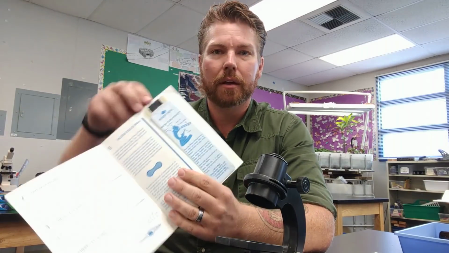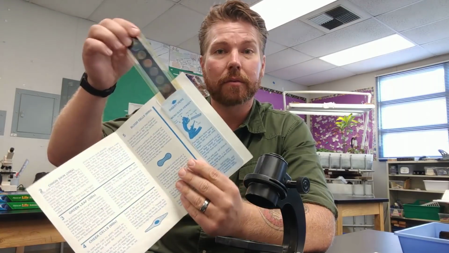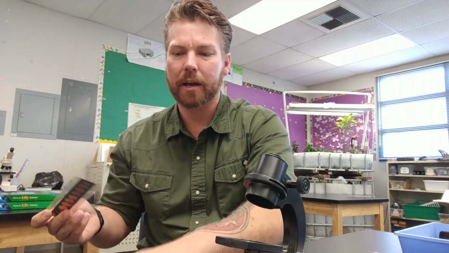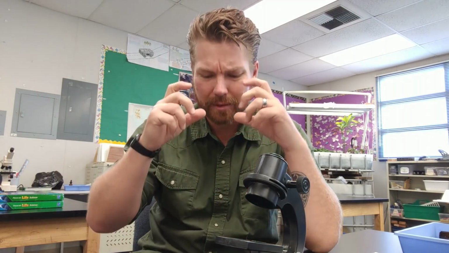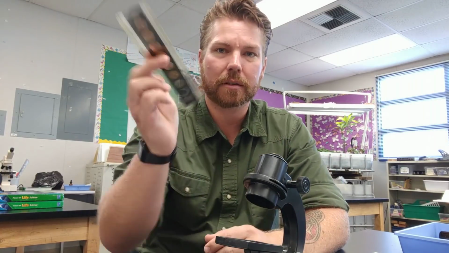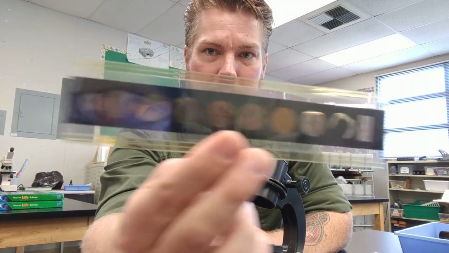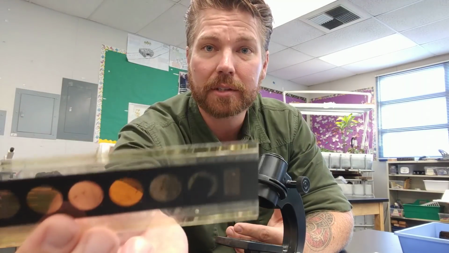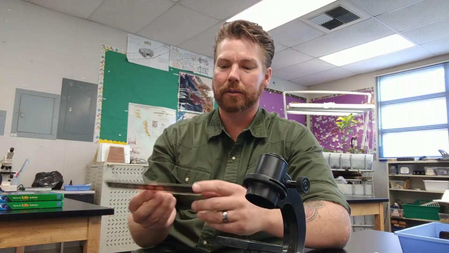We want to open that up, and there should be a piece of film in here. The microviewer kind of works like one of those things that you put the disc in and you click the thing and you look through it. Each of these pieces of film has a bunch of different images on them, basically what you would see if you were looking at them through a microscope.